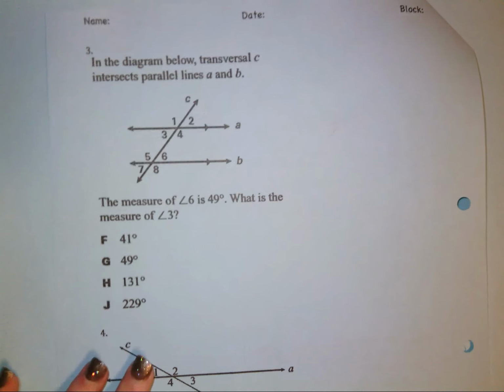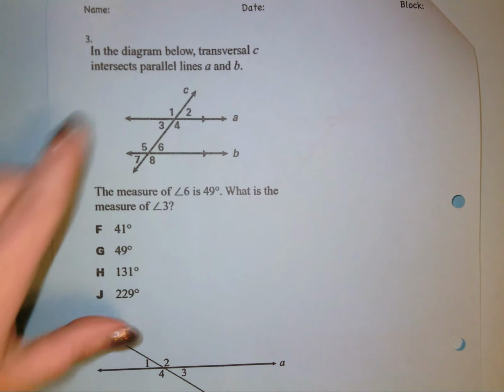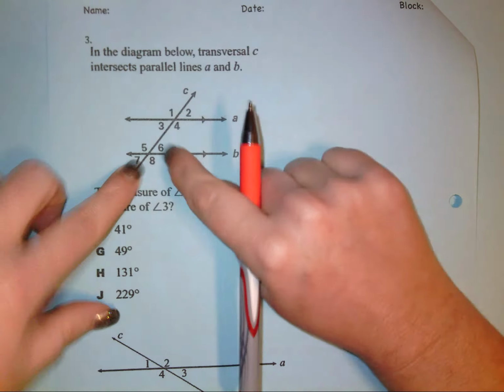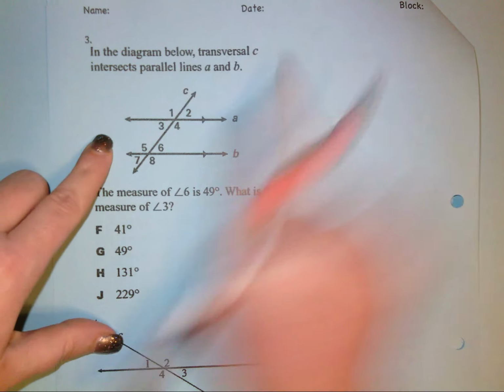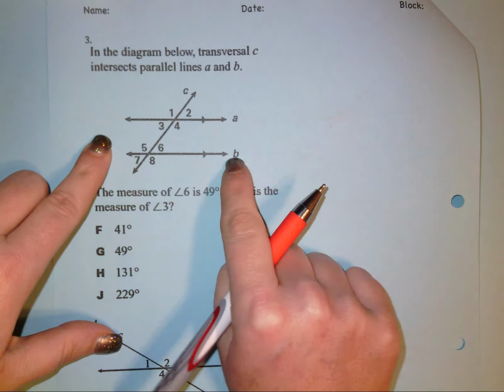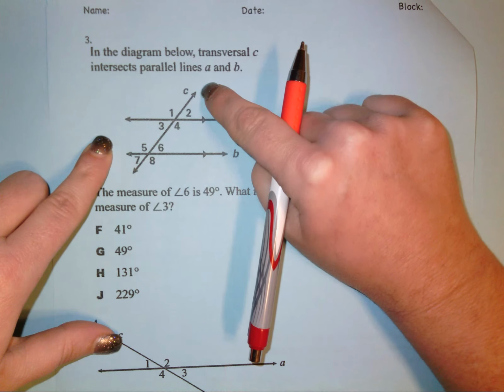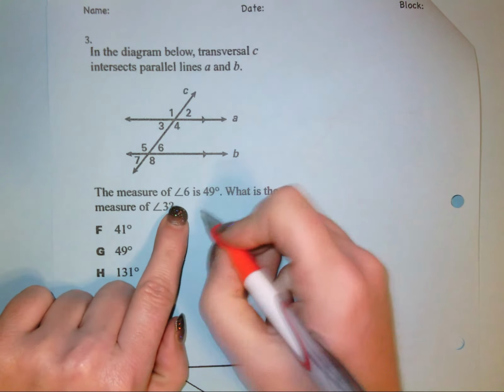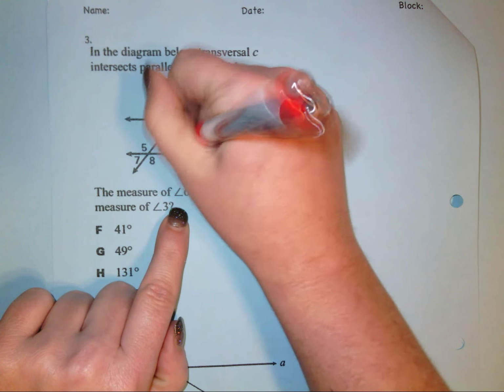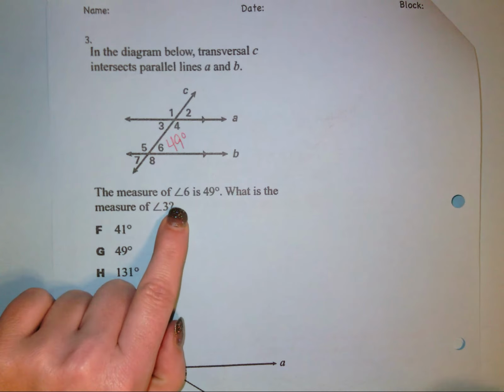Okay? If you go through and do just like what we did on the first 2, you should be fine. Remember, our transversal is just the line that intersects 2 parallel lines. So in this one, A and B are parallel, and this one intersects it. That's our transversal. So do the same thing here. The measure of angle 6 is 49 degrees. What is the measure of angle 3?